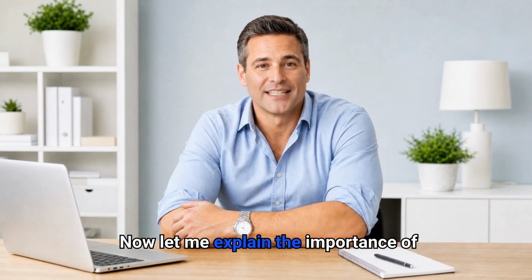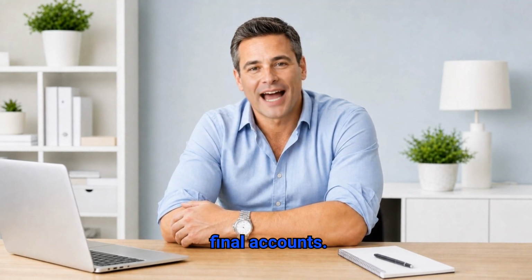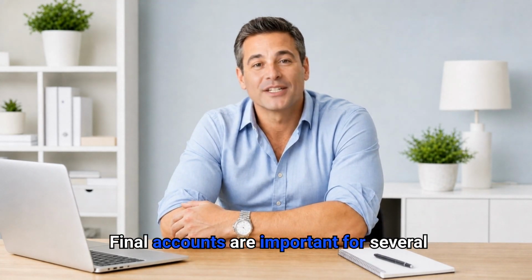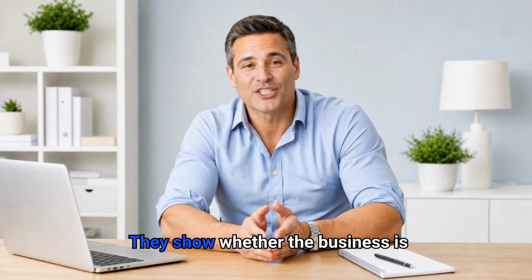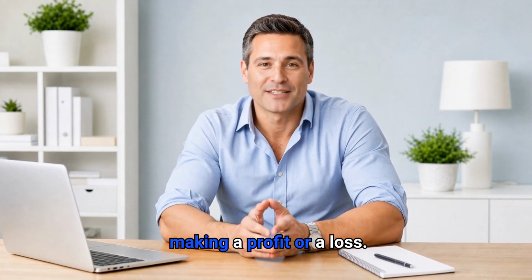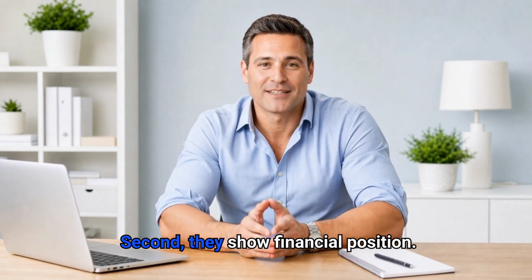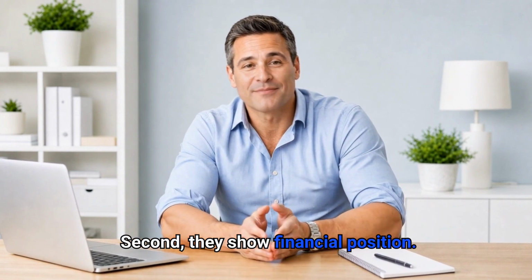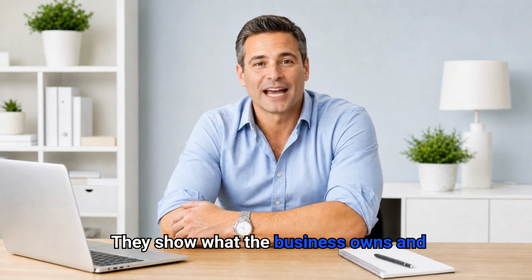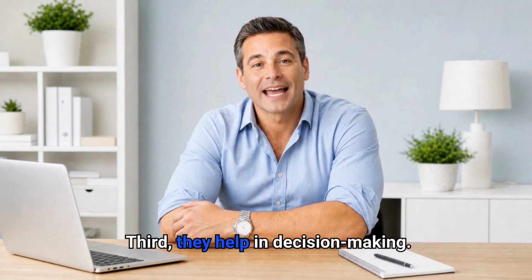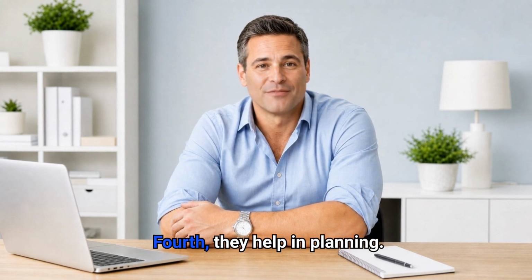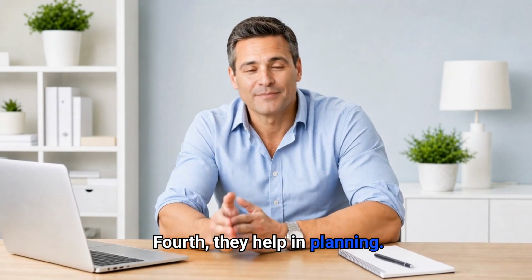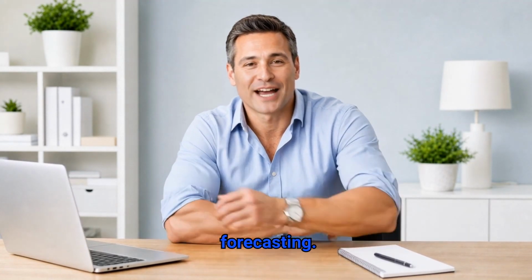Now let me explain the importance of final accounts. Final accounts are important for several reasons. First, they show profitability. They show whether the business is making a profit or a loss. Second, they show financial position. They show what the business owns and what it owes. Third, they help in decision-making. They provide information for management. Fourth, they help in planning. They are used for budgeting and forecasting.